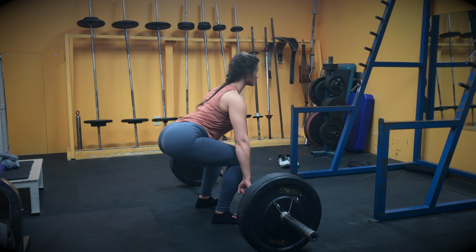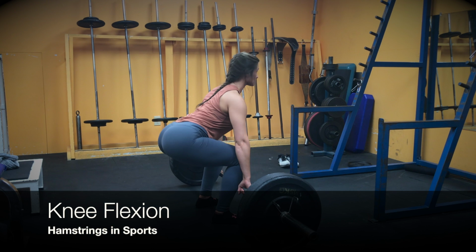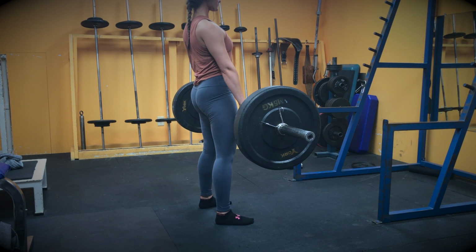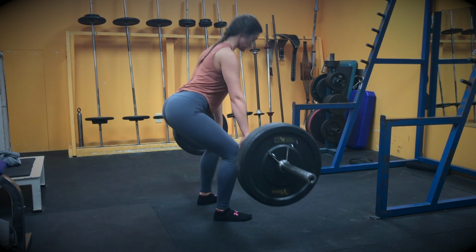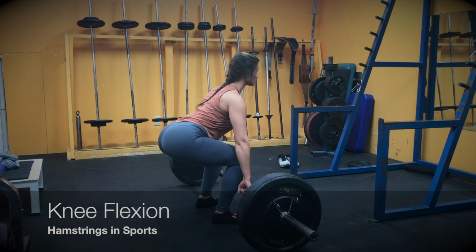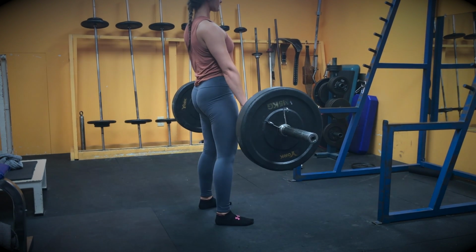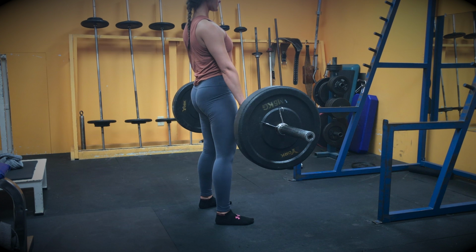Example of a conventional deadlift. This is an example of knee flexion and eccentric contraction of the hamstring muscles. To help us out, we're going to use the muscle control formula. The action that is occurring at the knee is knee flexion. The action that would occur due to gravity is also knee flexion. These motions are the same, so based on this, the type of contraction is eccentric.